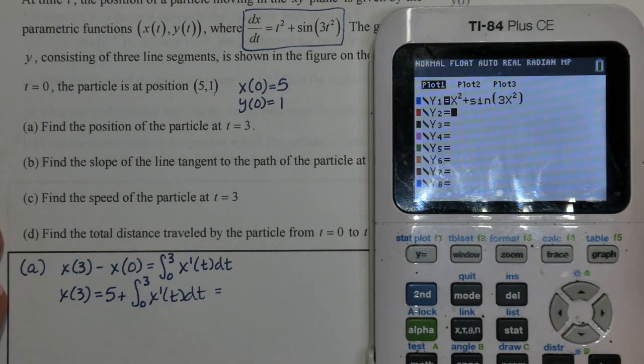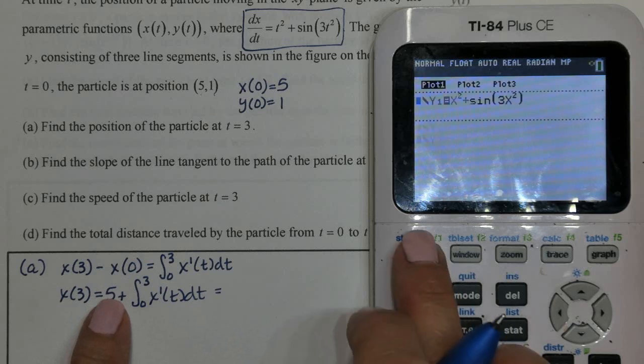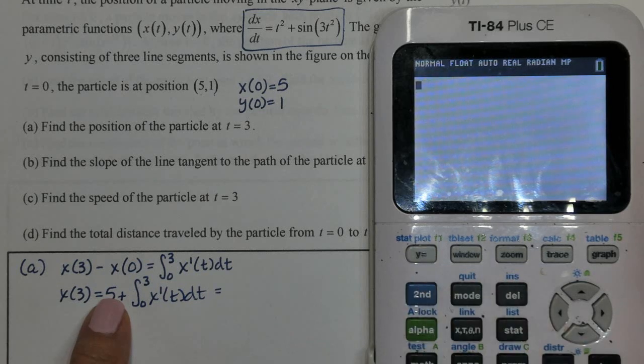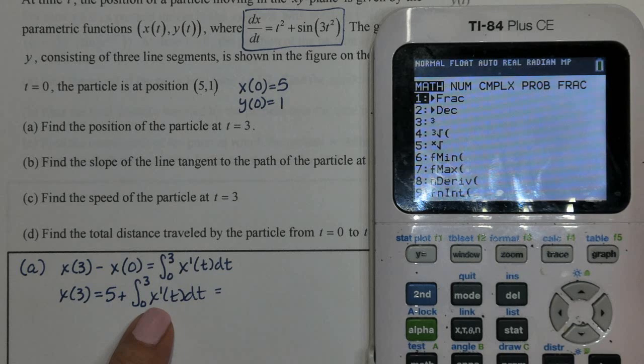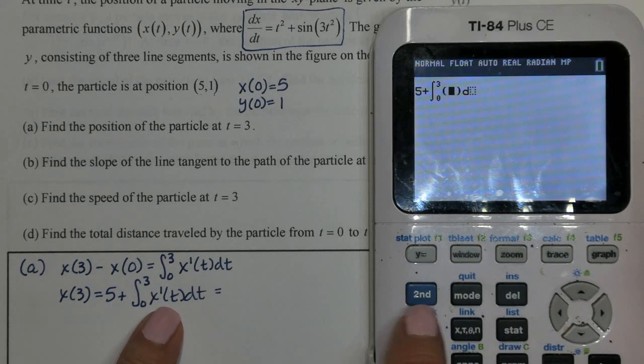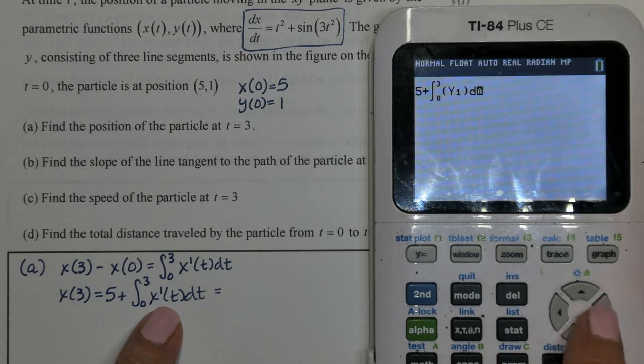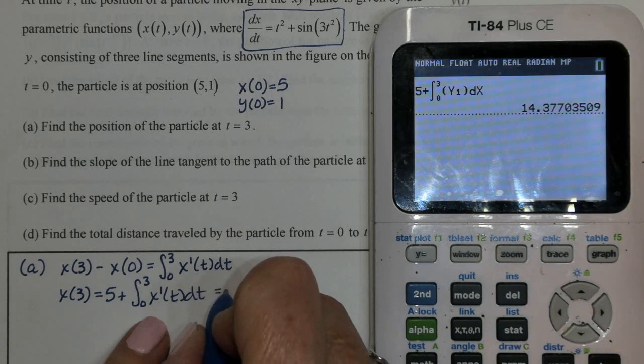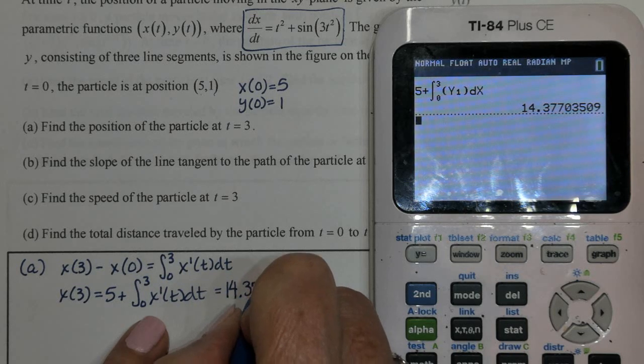Okay, 5 plus math 9, 0 to 3, y1. And that will give me the x-coordinate at time 3.